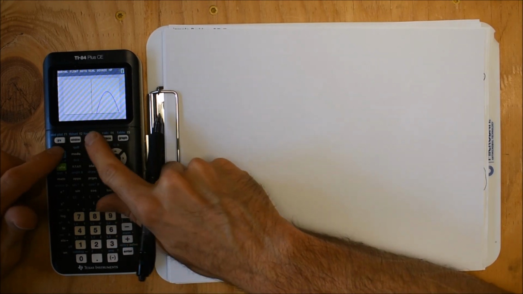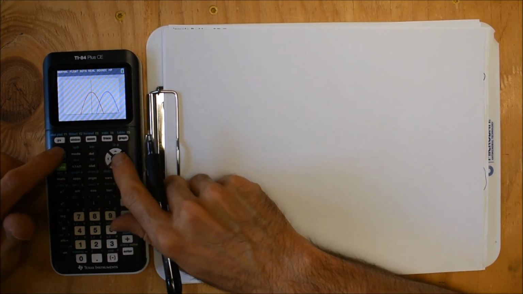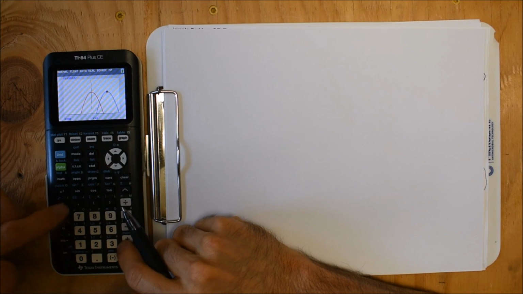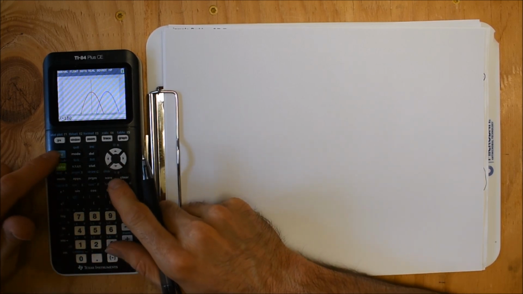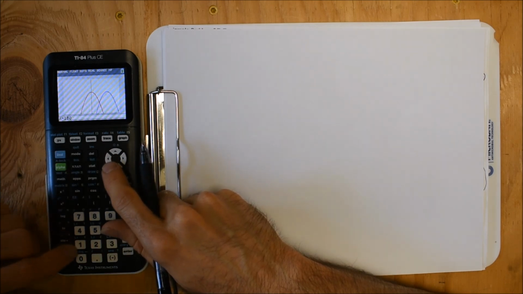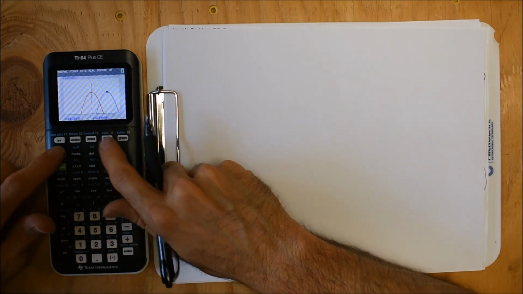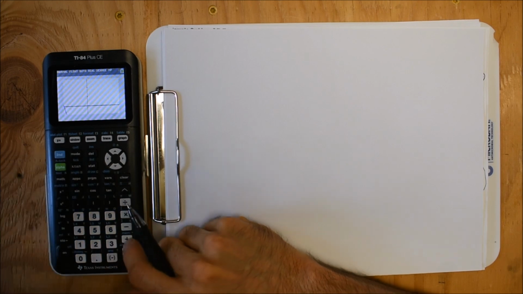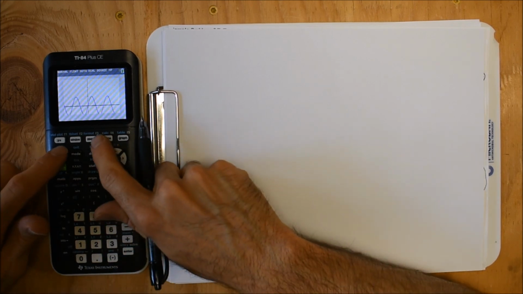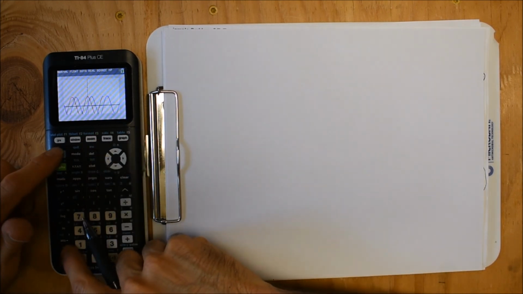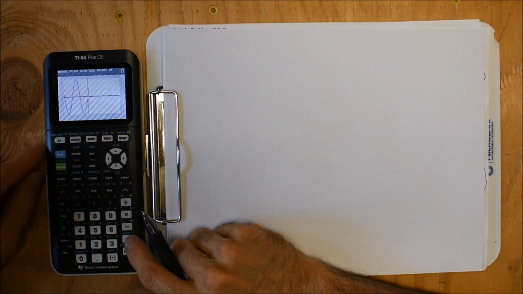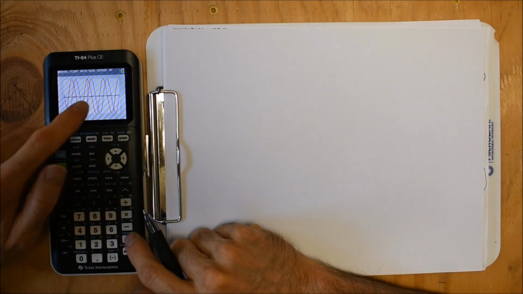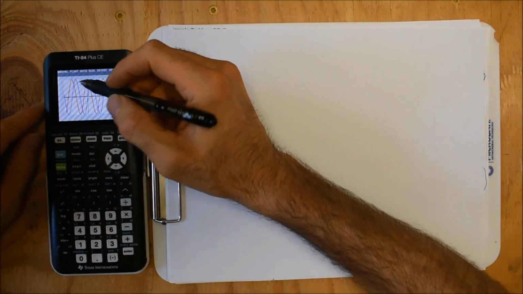Then value 90, value 180. Oh, value 0, we have to zoom out. We should do zoom fit. Sorry about this. All right, zoom fit. There you go, so we get them both. Excellent, so the blue one's sine.